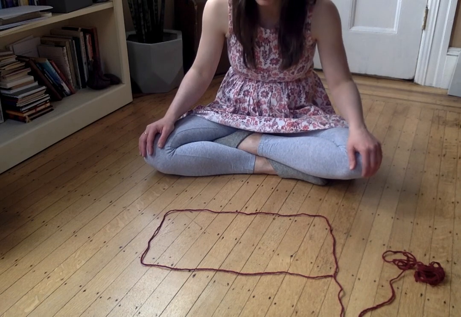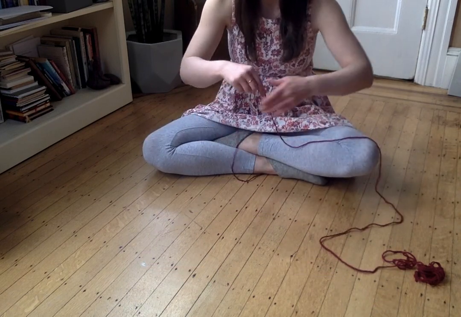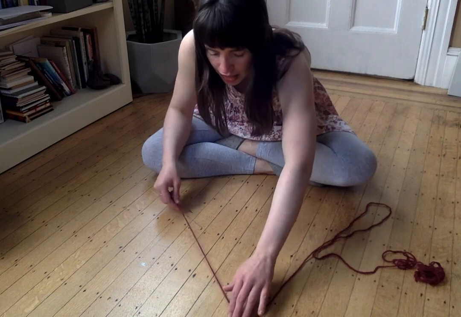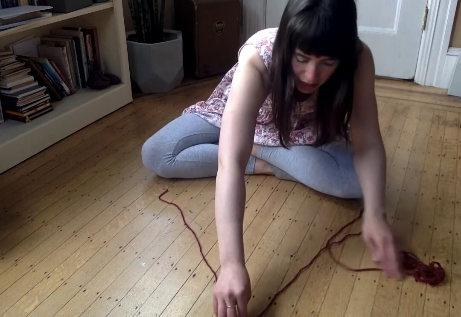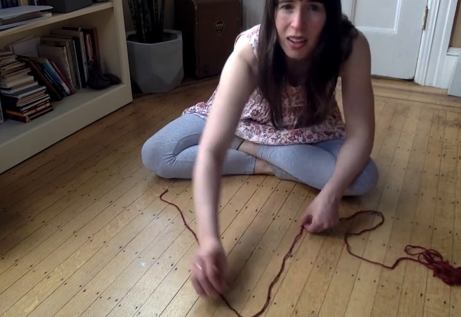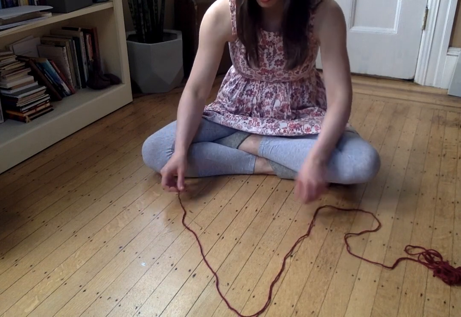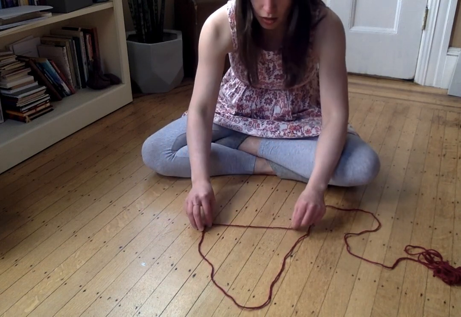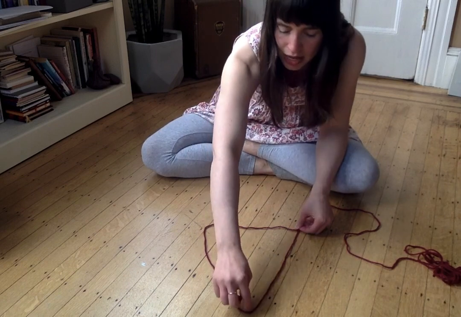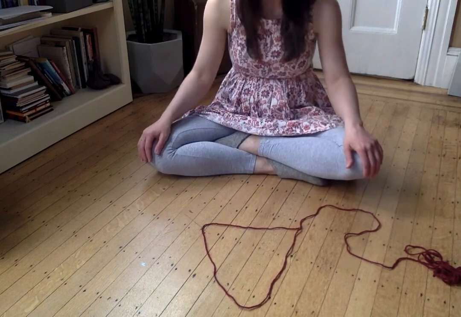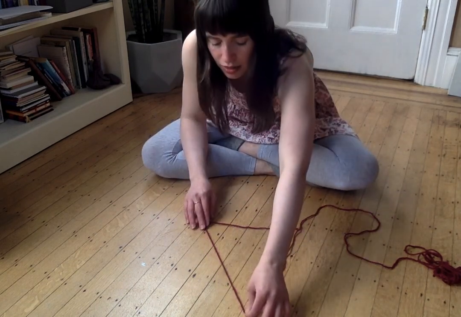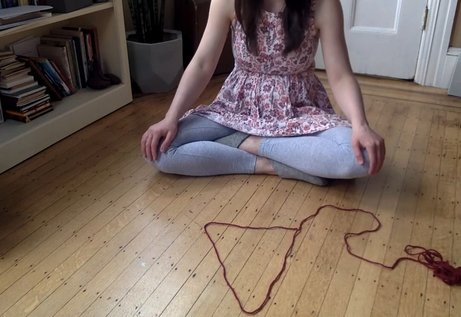Or if I wanted to make a triangle, I could go like that and like that. And then I could make this part go across. And then I would have a triangle. It's a little rounded, but still does the job, right?